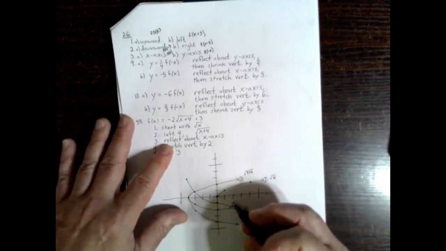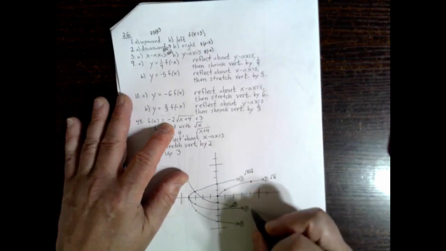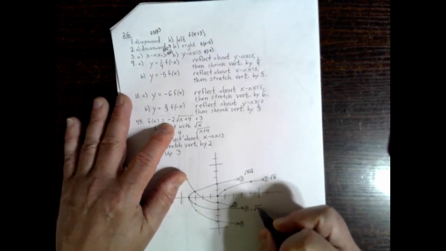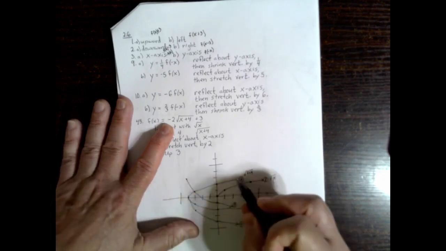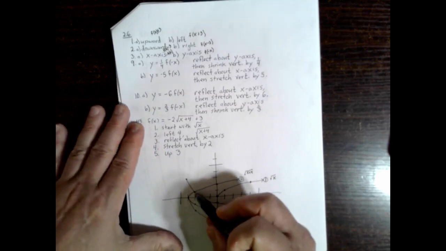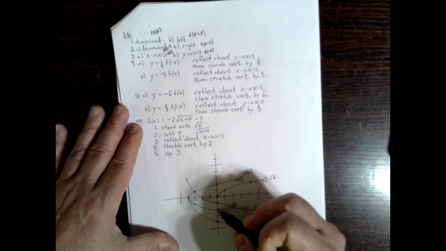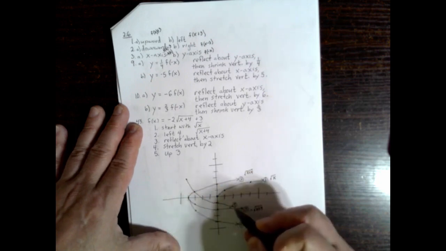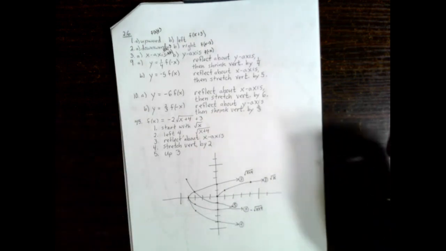Now number 3, reflection on the x-axis, that's dealing with a negative. So now that's negative square root of x plus 4. Now how did I get that? I took number 2 and I reflected it. So this point that was 1 above is now 1 below. This point that's 2 above is now 2 below. And I connect my dots and I got the third graph there, negative square root x plus 4.